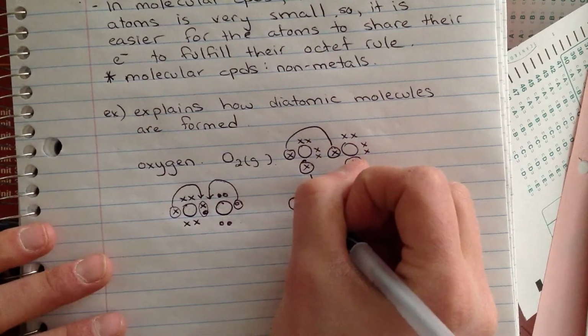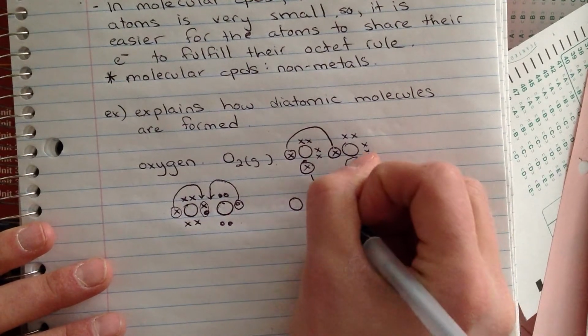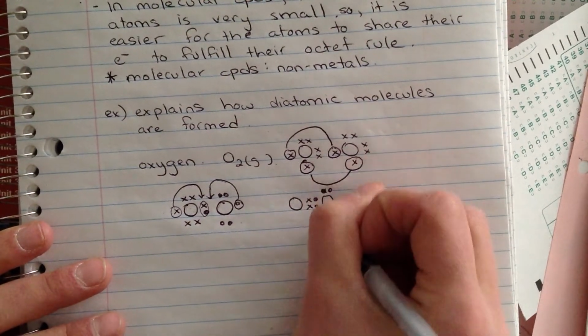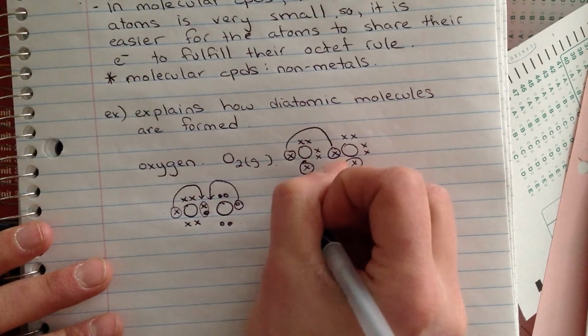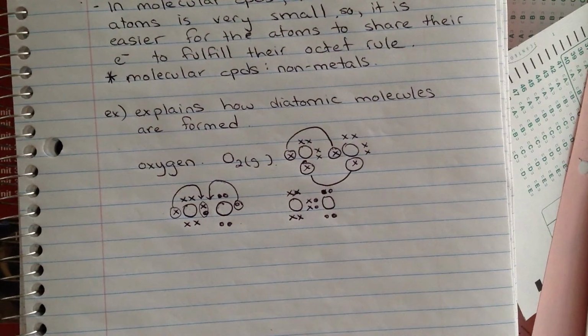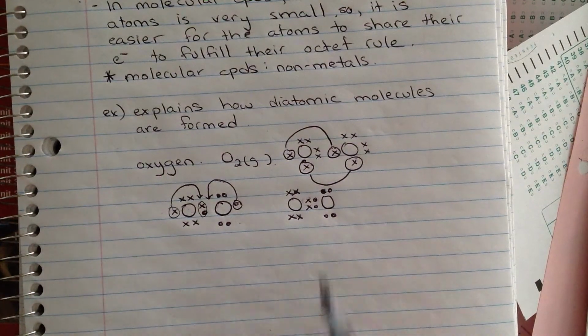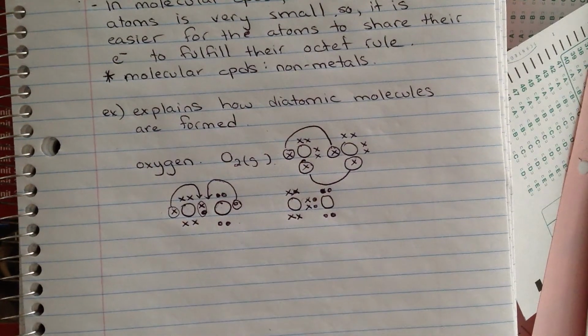So I'm going to redraw this and show you what will have happened in that case. Dot, dot. Okay? Does that make sense how that could have happened? Okay? So there's that one single electron from before, and here's that other single electron from before.